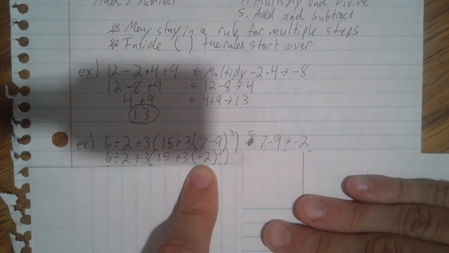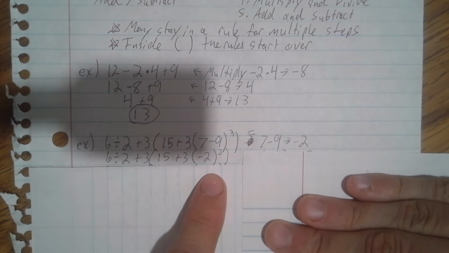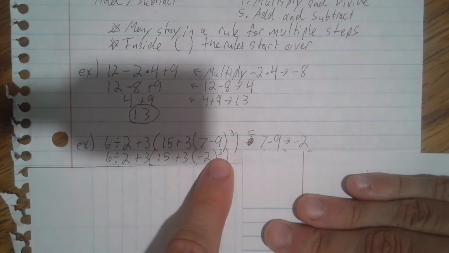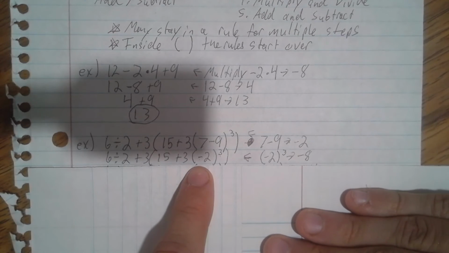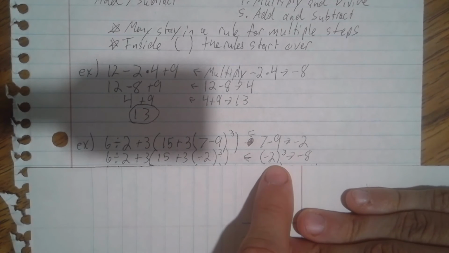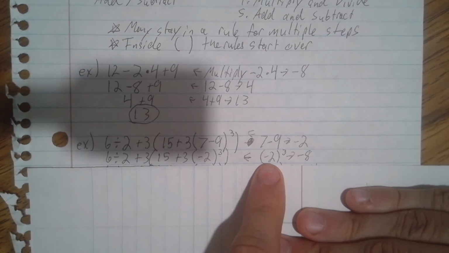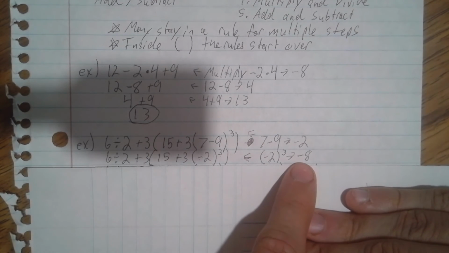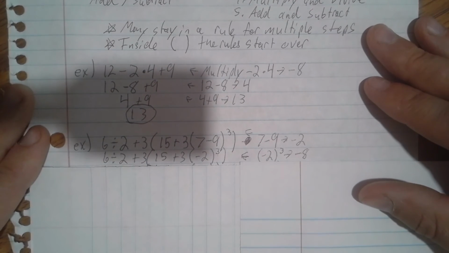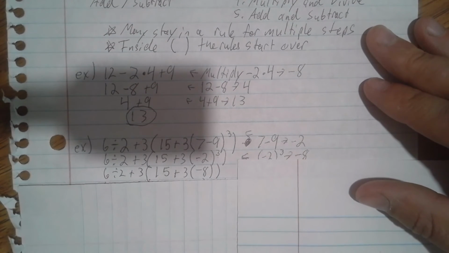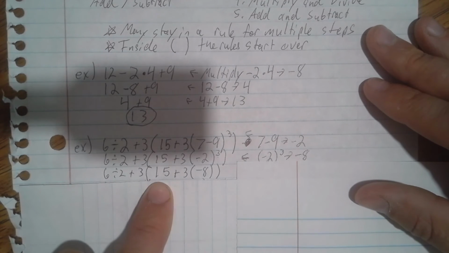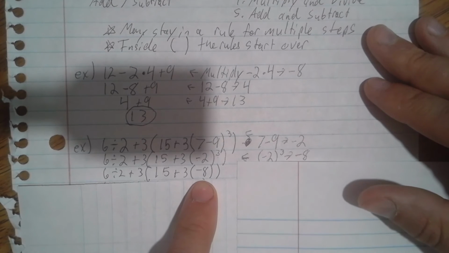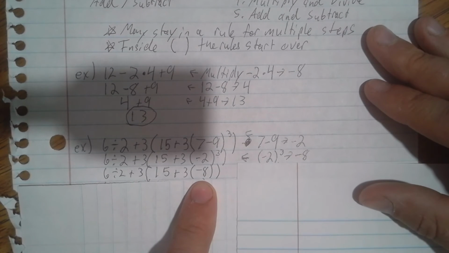Okay, so we're still within these parentheses. We have an exponent, so we're going to do negative 2 to the third. And you need to keep this in parentheses because of that negative. So we're going to do negative 2 to the third power. And when you type it in the calculator, it's in parentheses. And that gives us negative 8. So on our next line, everything drops down just the same, except now, instead of a negative 2 to the third, it becomes a negative 8.